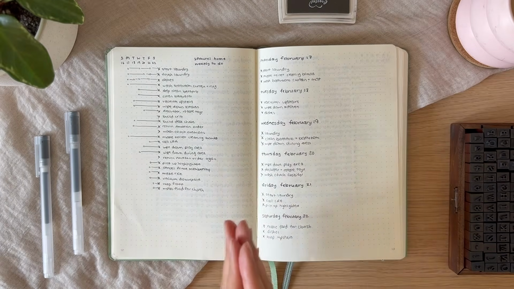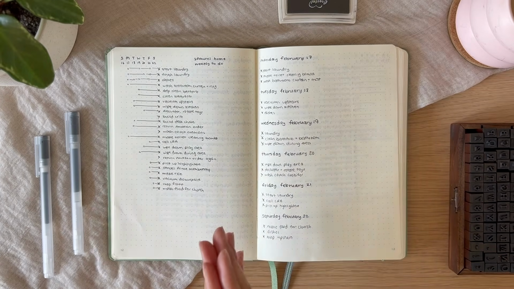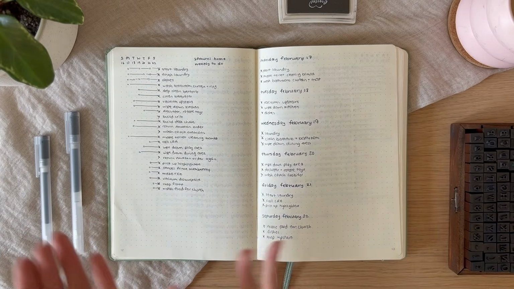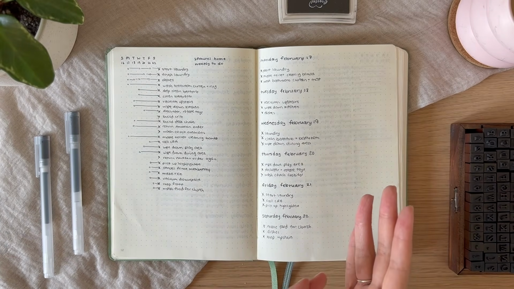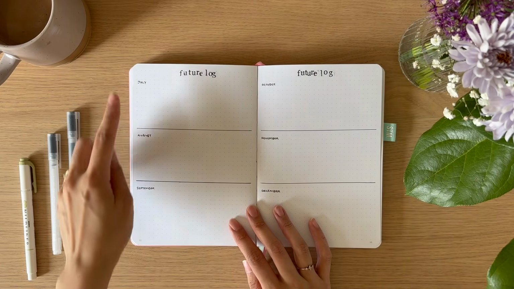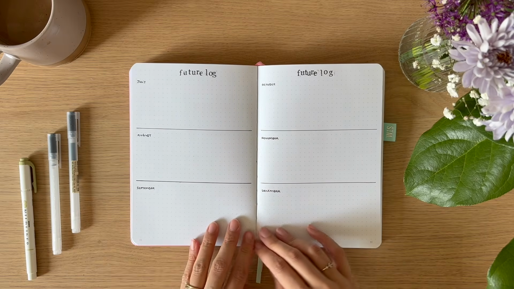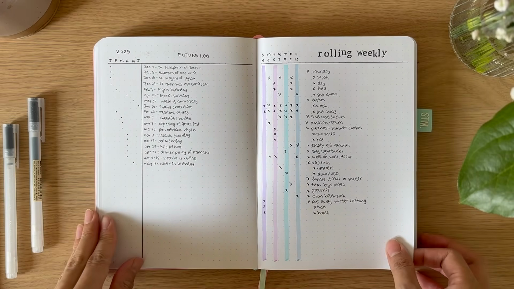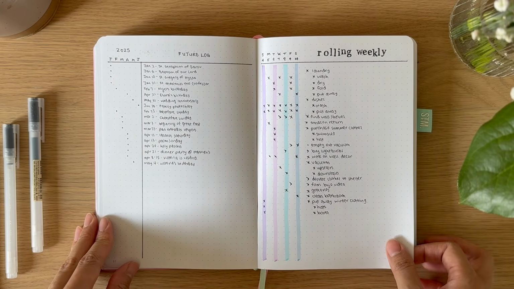Alistair Johnston, the creator of the Alistair method, initially used this clean column-based layout as an alternative to the traditional way one would make a future log. Here's the traditional way one would make a future log based off of Ryder Carroll's tutorial videos on the bullet journal method. And here is Alistair Johnston's way of making a future log.